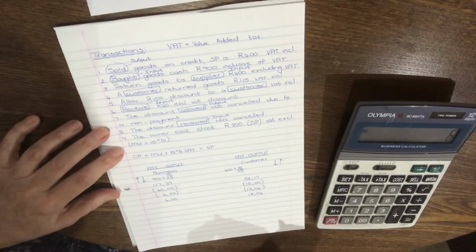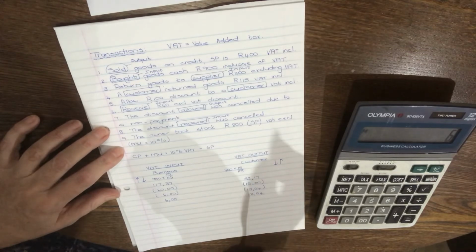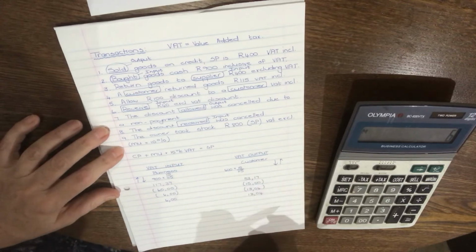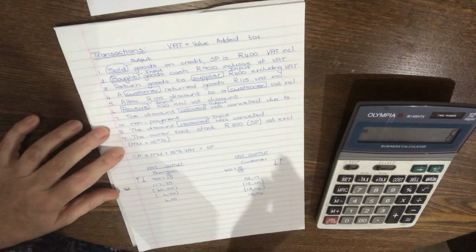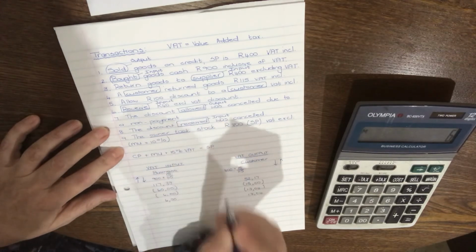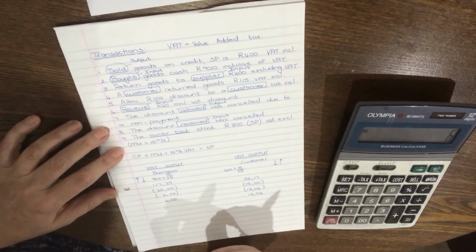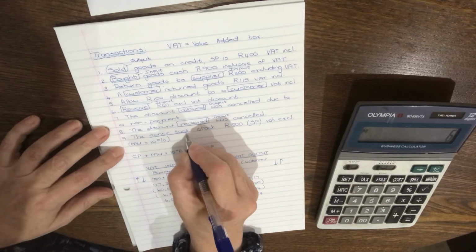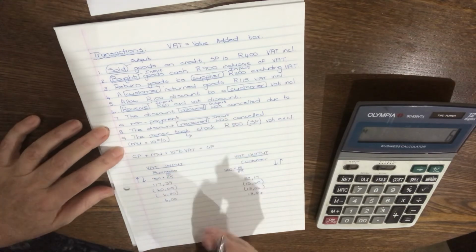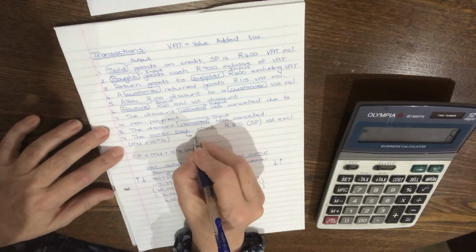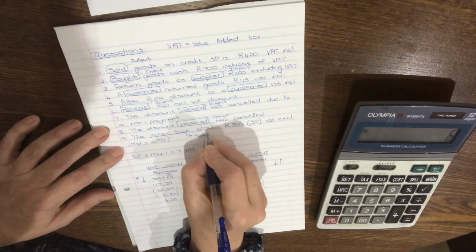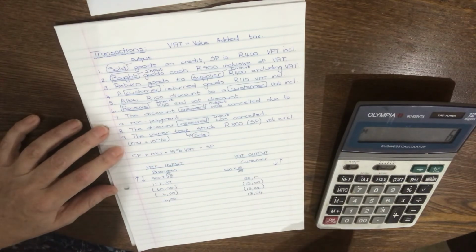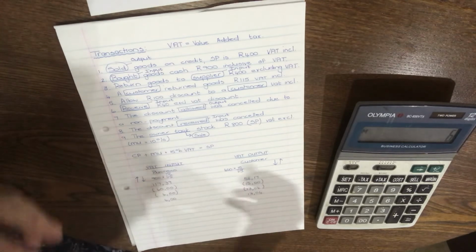Number 9, the owner took stock. 800 Rand was the selling price, and that was VAT exclusive. And the markup was 10%. Here's a lot of information. The owner took stock. Now the owner sounds as if he's part of the business, and you can deal with it like that. But I would like you to follow this method that I'm going to show you now. If you deal with any stock that the owner took similar to a sale, then it makes a lot of sense. So we say that the owner is almost like a customer.